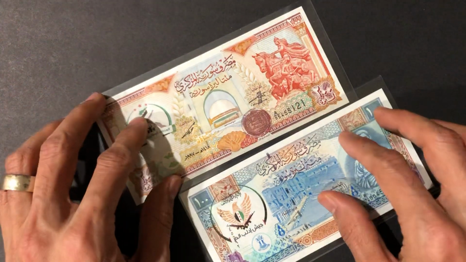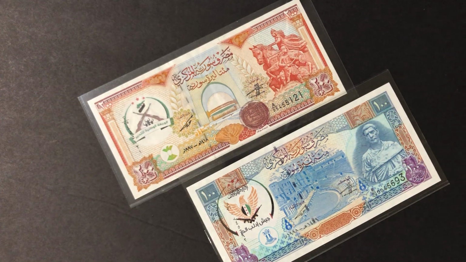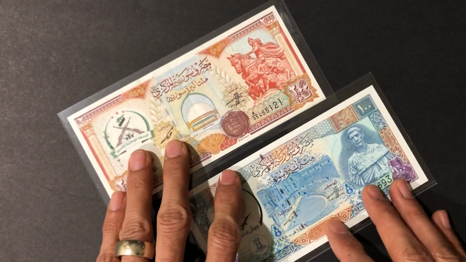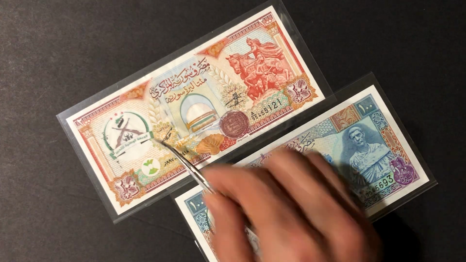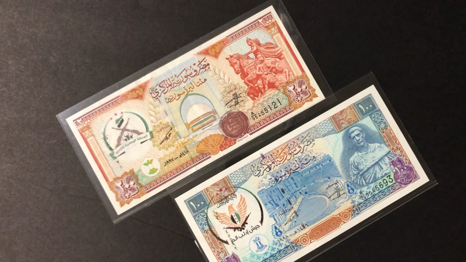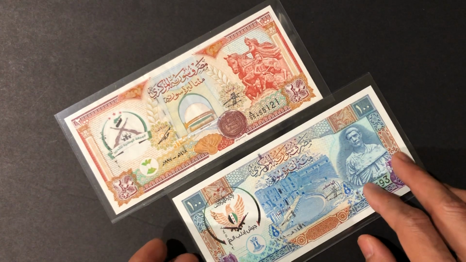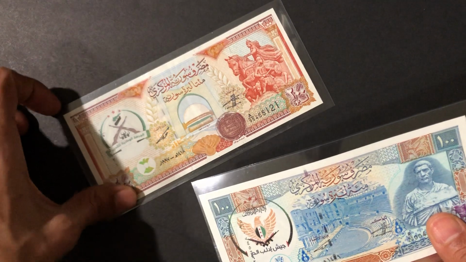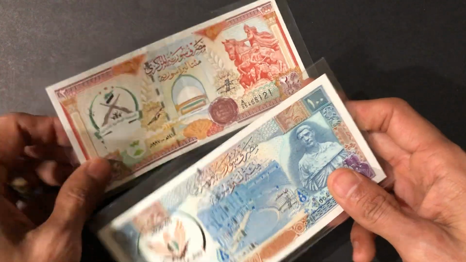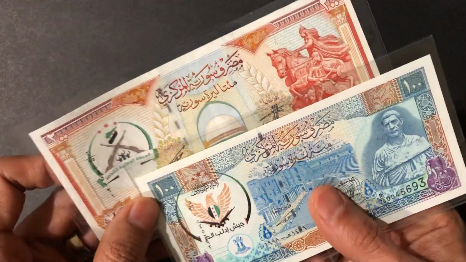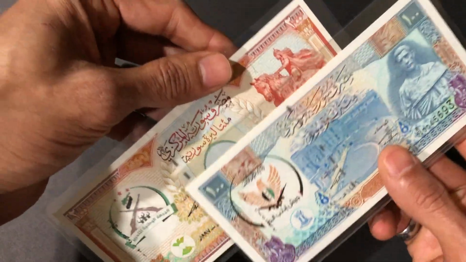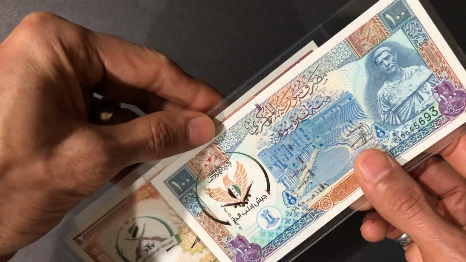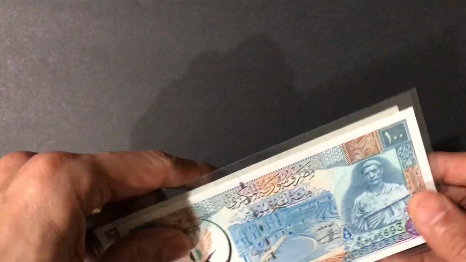Now guys, I want to show you some modern overprints. So these 2 banknotes are from Syria. As you know, there's all the civil war that's going on in Syria. So these have been overprinted with logos of the rebel forces. These rebel forces, there's many of them. They're fighting Bashar al-Assad's regime, and these banknotes have been overprinted with their seals. And again, the authenticity of these overprints is unclear.